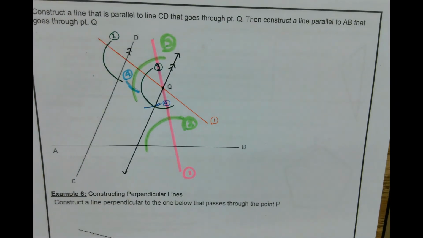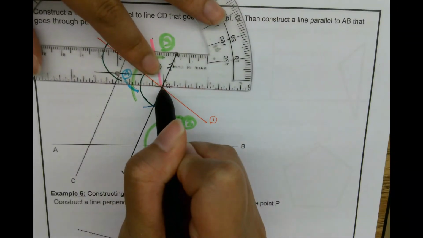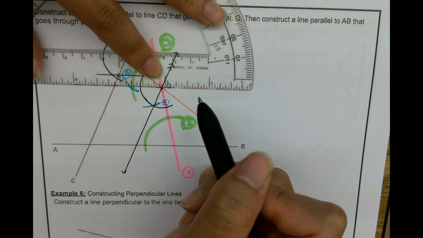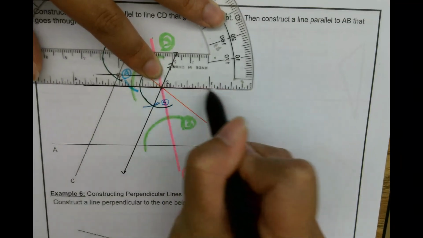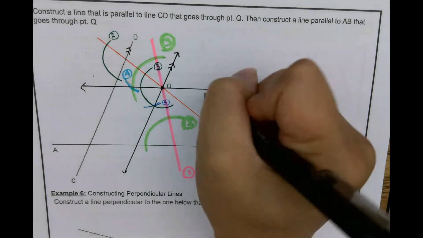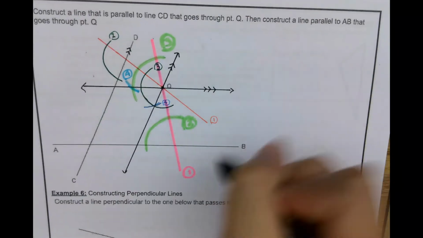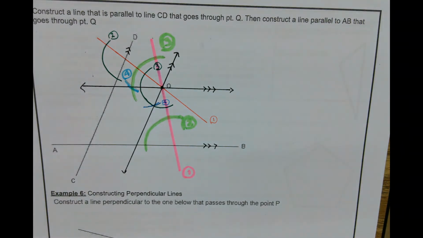Right, so the thing is, if the second example was too much, maybe don't copy that one down, because it'll be harder to go with. And then here, this is parallel to this, so I'm going to use the triple arrow to show that it is parallel. Okay, so that's constructing parallel lines.